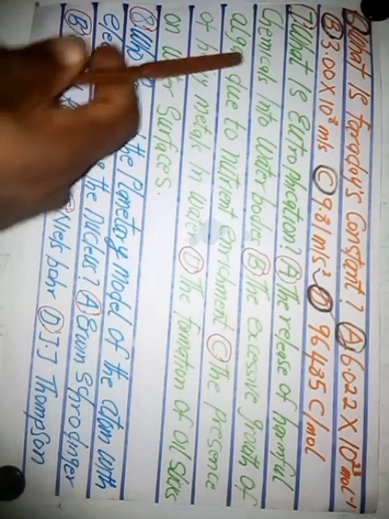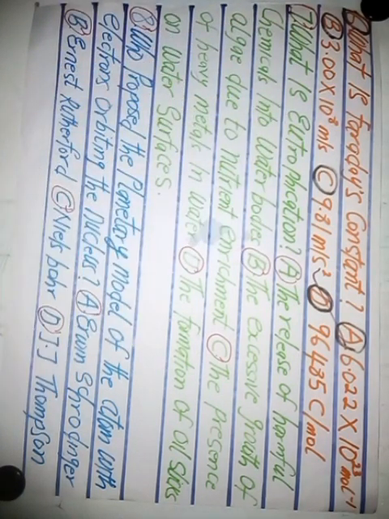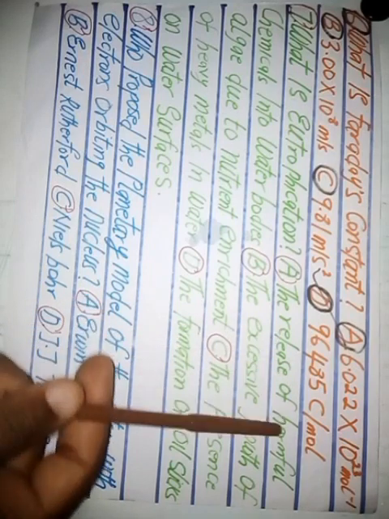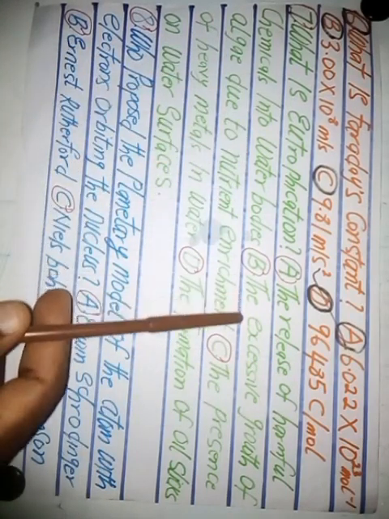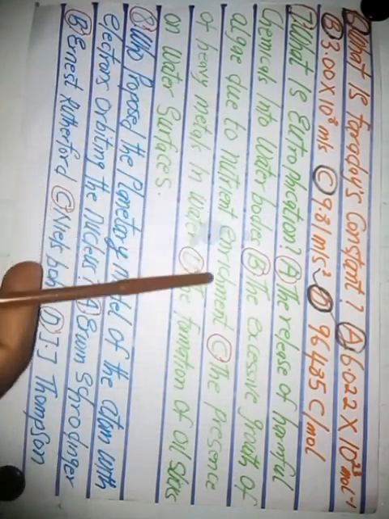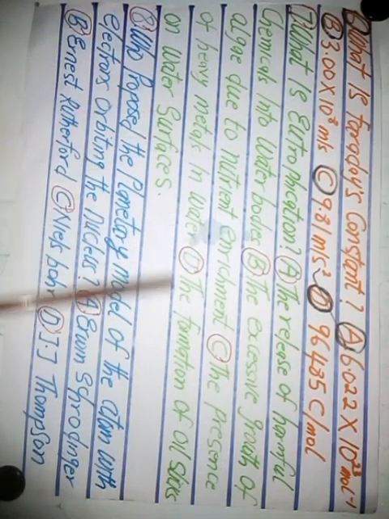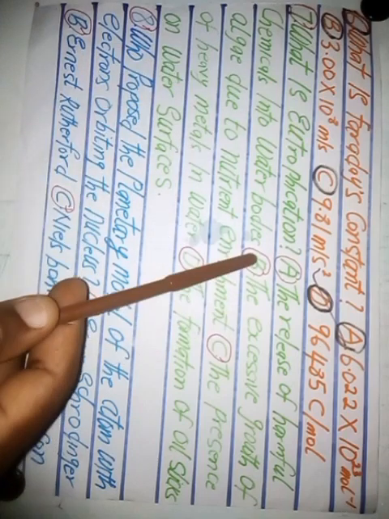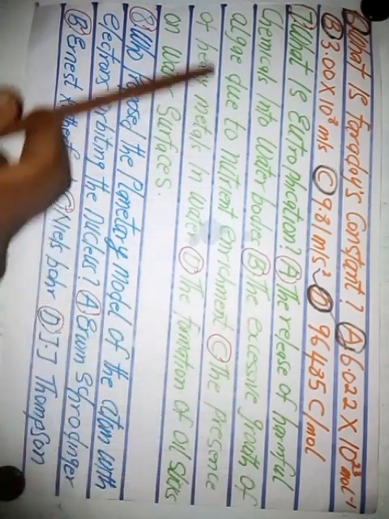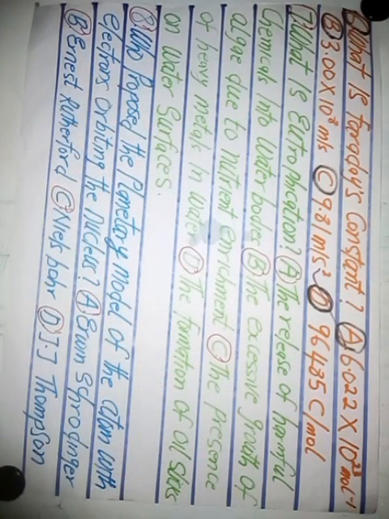Number 7, what is eutrophication? Release of harmful chemicals into water bodies, excessive growth of algae due to nutrient enrichment, presence of heavy metals, formation of oil slicks. The answer is B: excessive growth of algae due to nutrient enrichment. That is eutrophication.